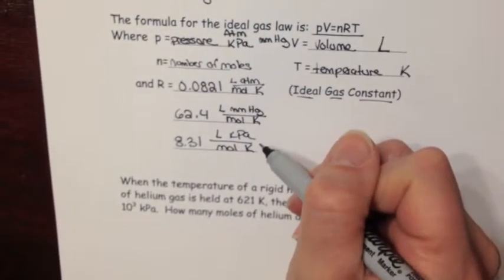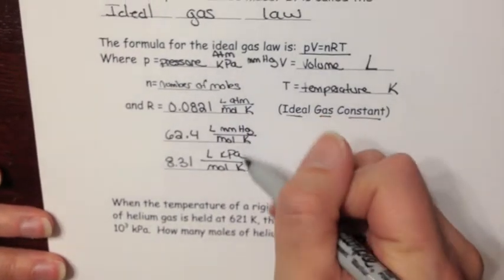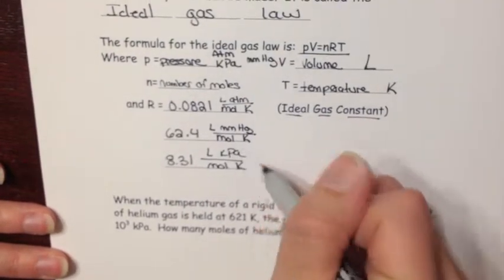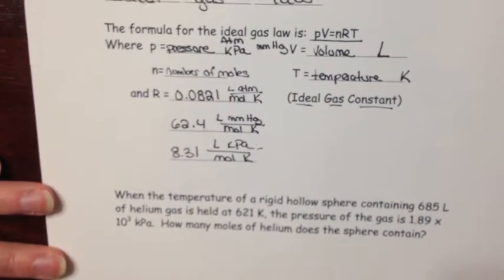and you'll choose which gas constant you will use according to the pressure given in your problem. This means that you don't need to convert every single one of these to the SI, which is the one that I was given when I initially learned this.